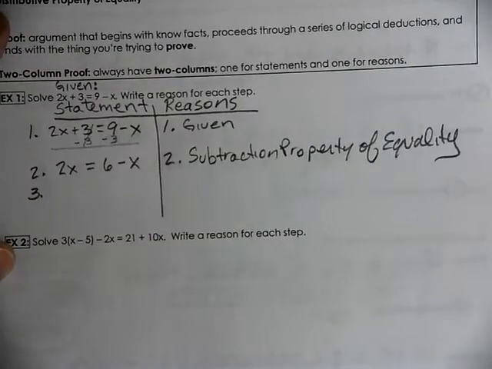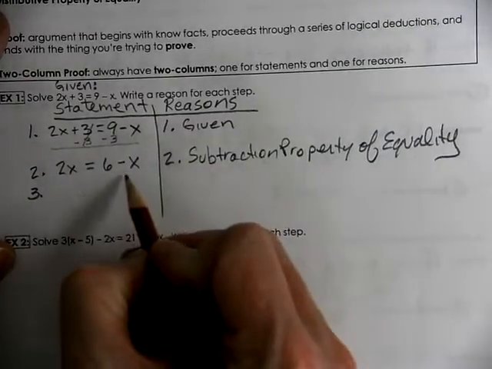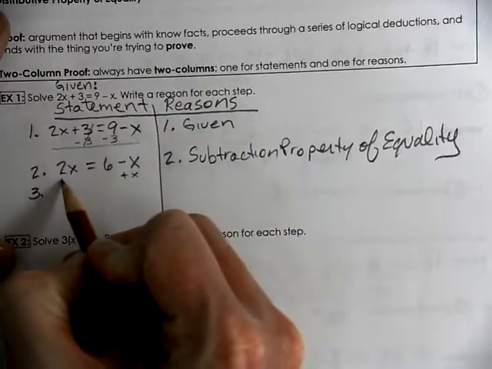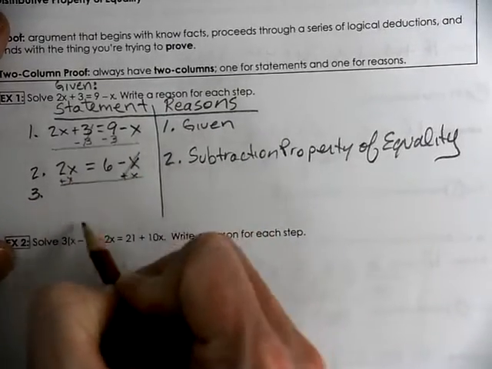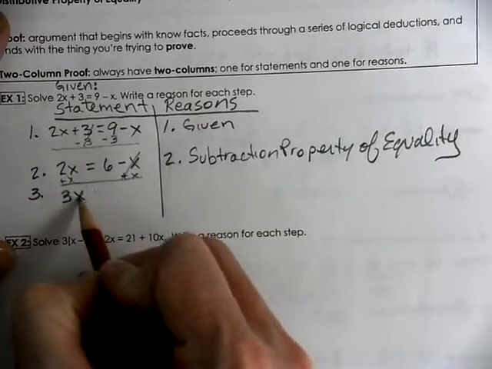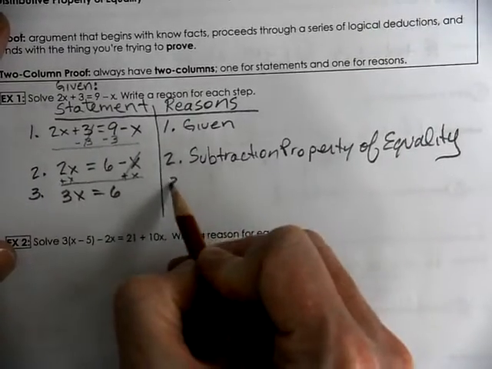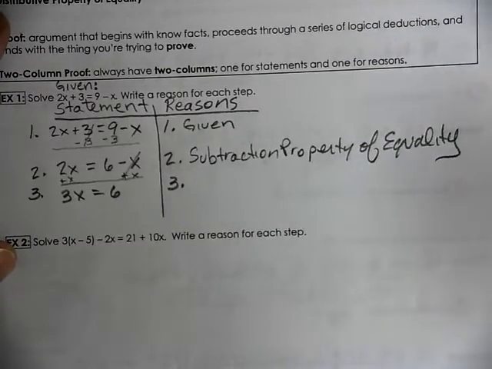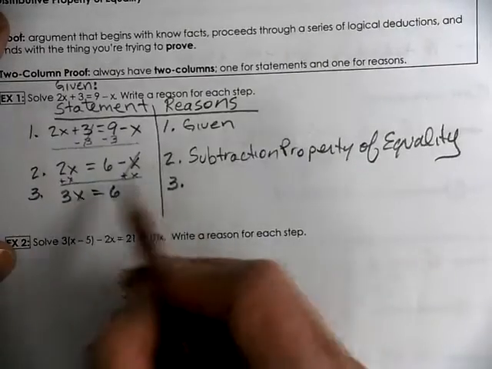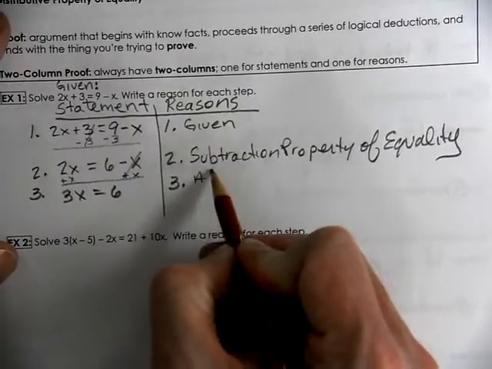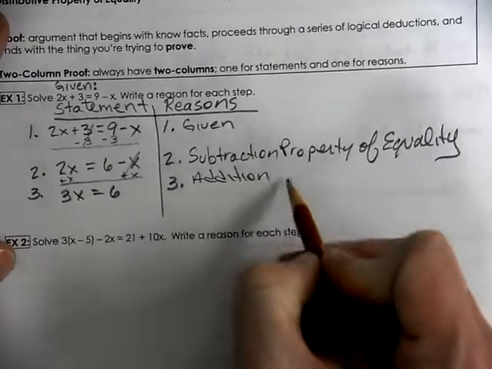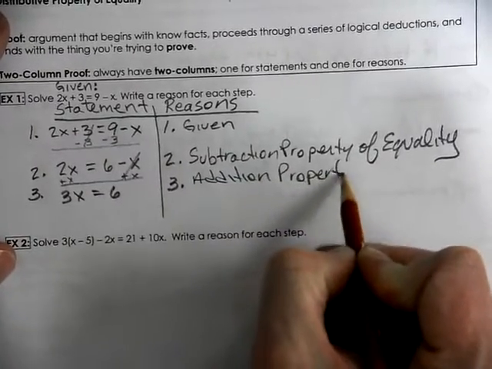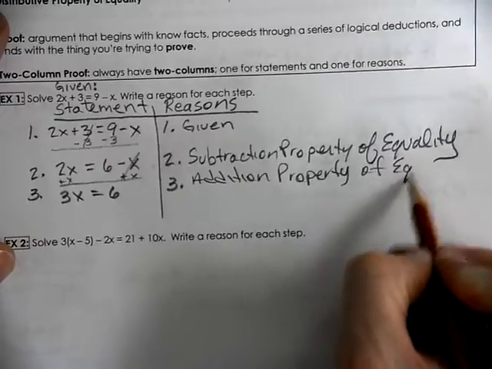Number 3. What might our next step be? What do you see up here? What's our steps going to be? You could physically do it here if you like to. Or you would just write 3x equals 6. And the magical step that we had from statement number 2 to statement number 3, what did we do to produce that? We had the addition property of equality.